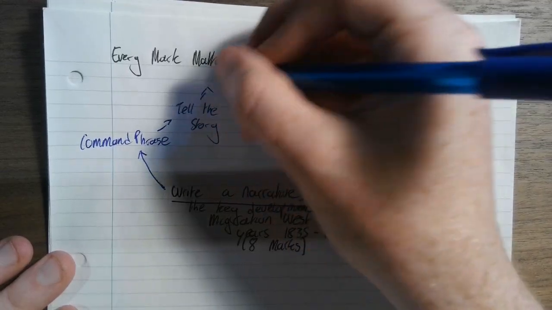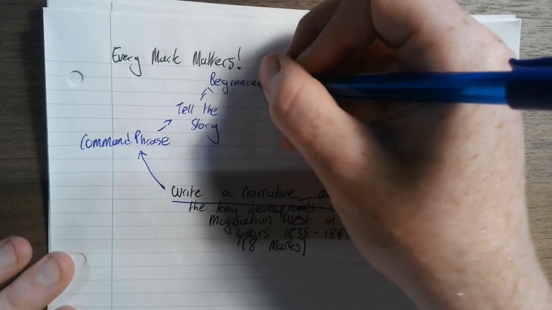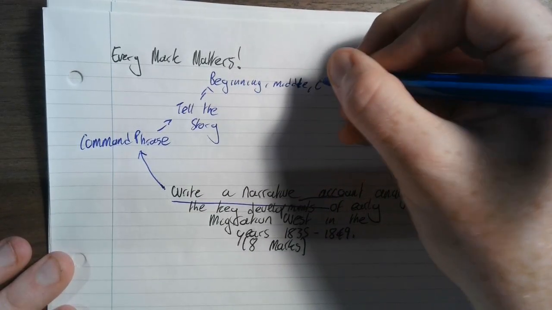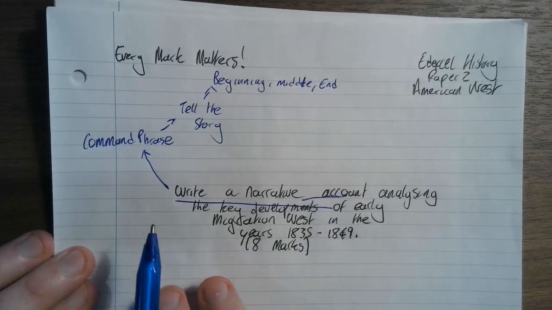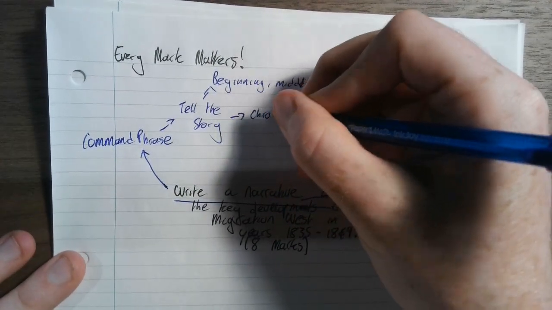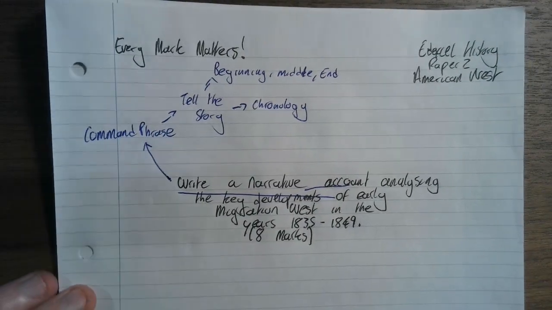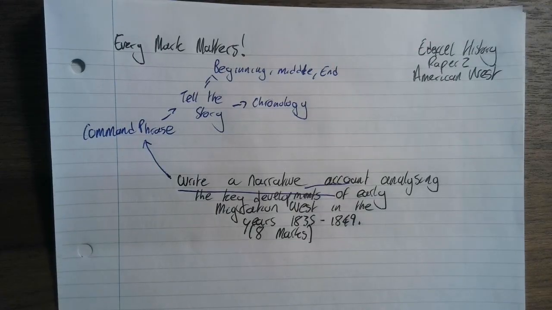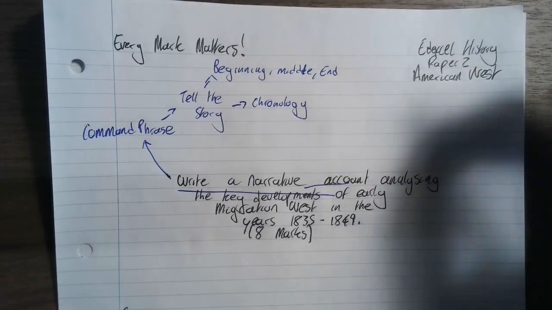And the way that you're going to do that is you're going to structure that as beginning, middle, end. In essence, what you're after is something called chronology, which I'll come back to later. And chronology is when you just simply put things in the right order. So you tell the story in the right order. Our focus of this question, so we know what it wants us to do.